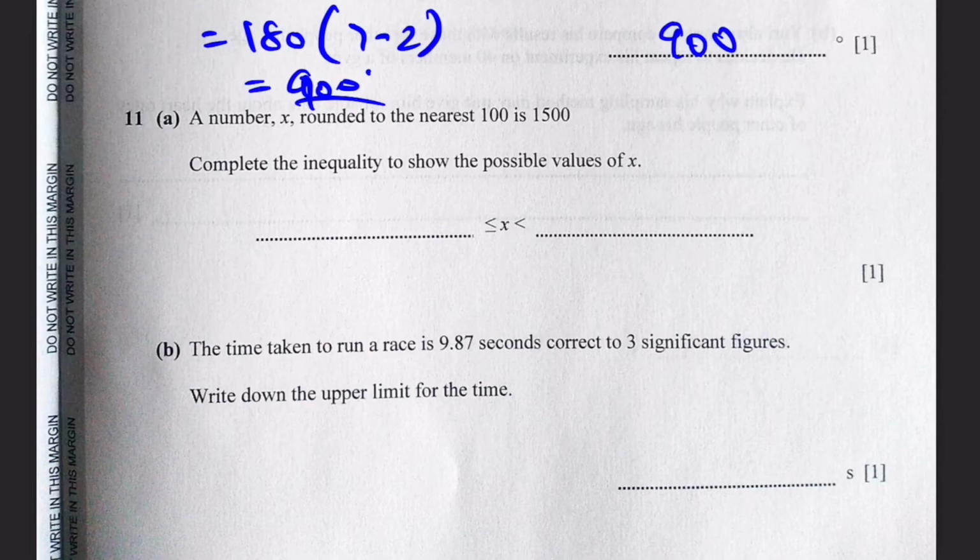A number x is rounded to the nearest hundred, that's 1500. Complete the inequality to show the possible values of x. A cool trick to do this is just divide the rounding number by 2. So let's just say there's a rounding number 100 here, so divide by 2 we get 50. And then 1500 minus that number we found, 50, will be the number over here. And when we add 50, we will get the number here. So 1500 minus 50 is 1450.